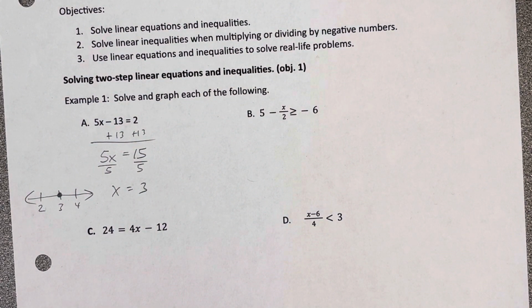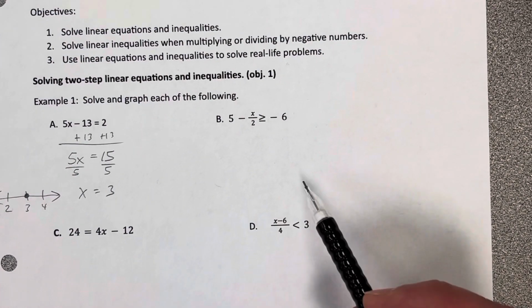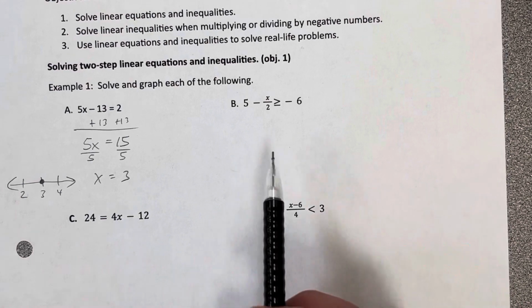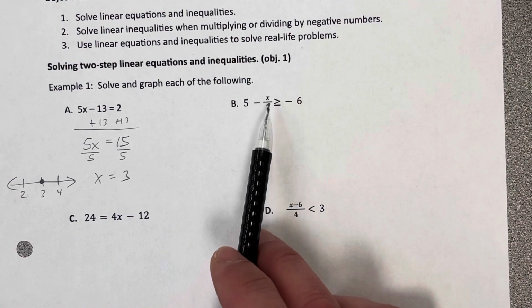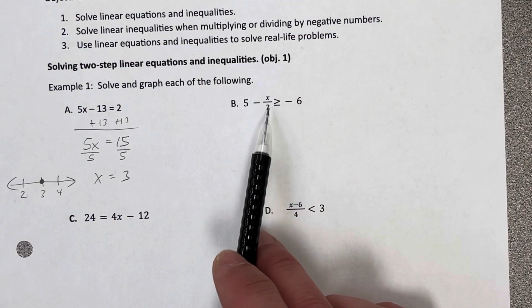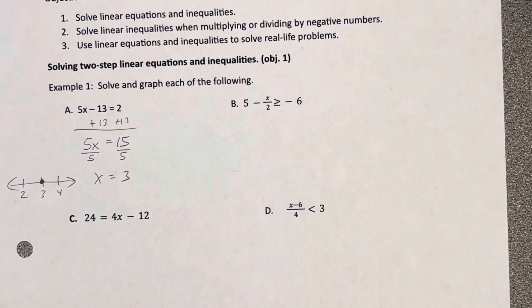All right, for our second example, we're going to do this in 2 steps. You could do it in more, but we'll stick with 2. We're going to undo this 5, and we're going to undo this negative and dividing by 2 at the same time, all right? So watch how this is done.